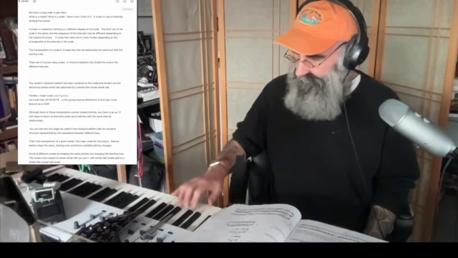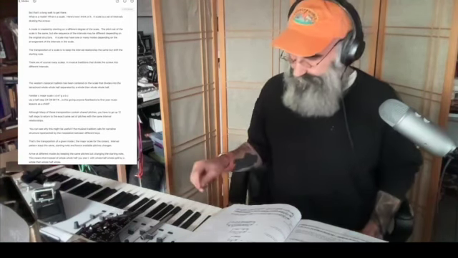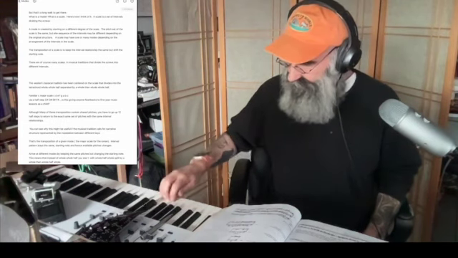If I start on D and only use the notes of the C major scale, that's where you get the church modes from. If you're having flashbacks to childhood piano lessons or high school theory, that's why.